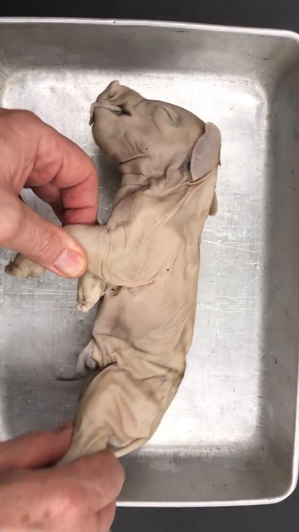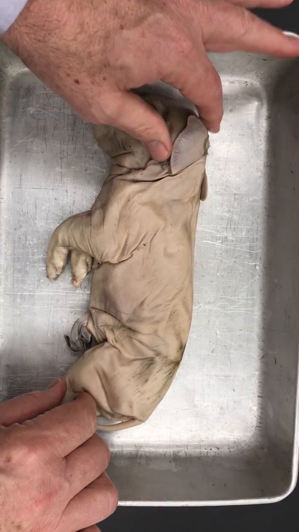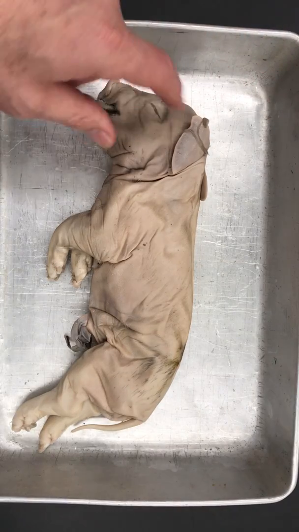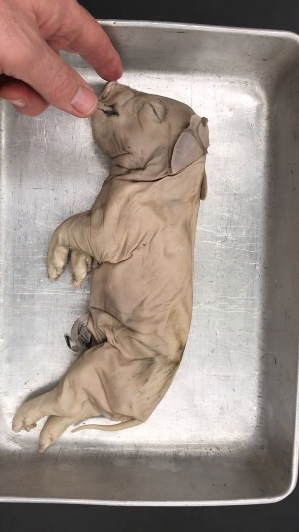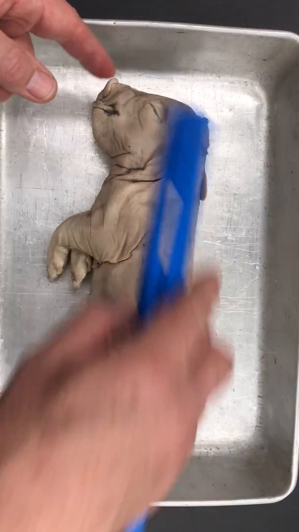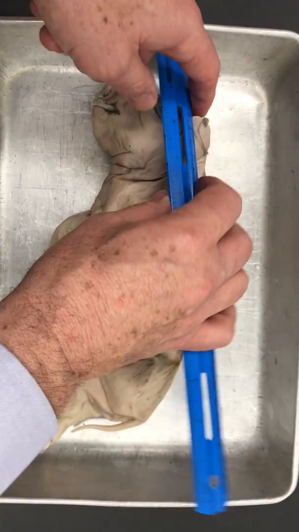So the first thing you're going to do is take your little guy. How do you know if it's a guy or a girl? We'll figure that out in a little while. And we're going to measure it. You're going to measure it from the tip of the nose, tip of its snout to the base of its tail. So here's the base of its tail. So I'm going to take my ruler, kind of run it around there.